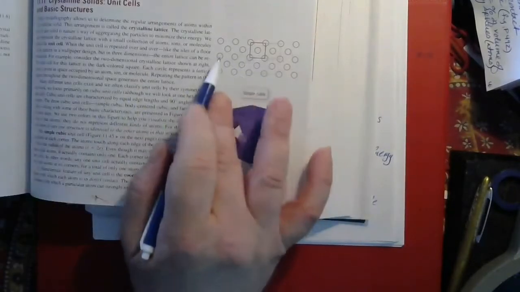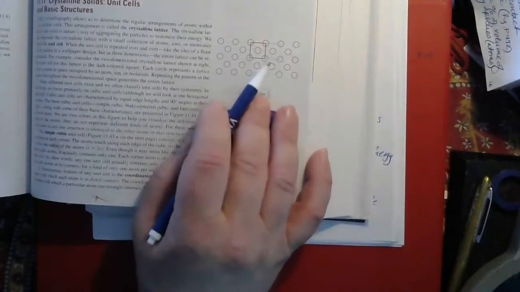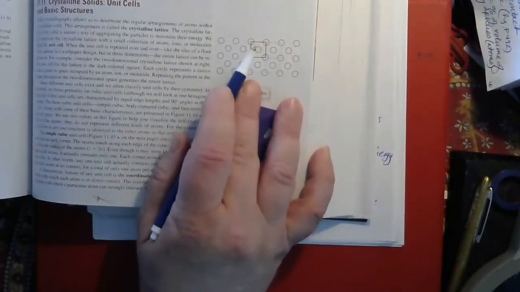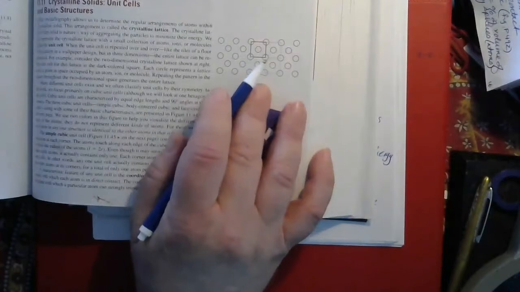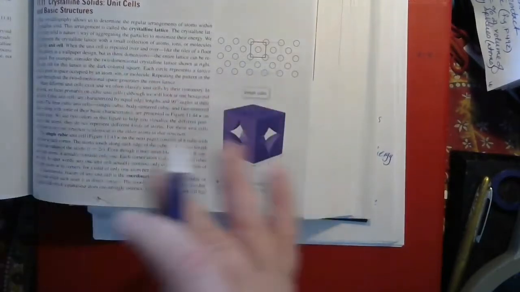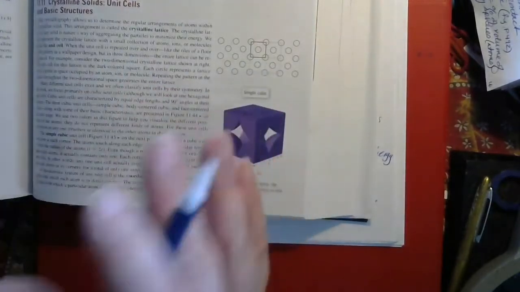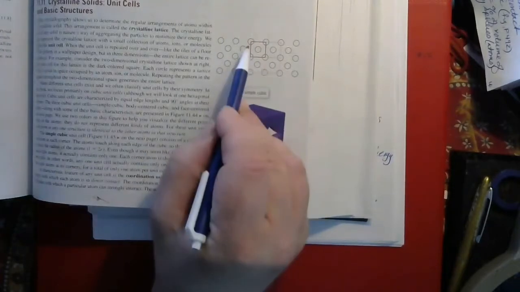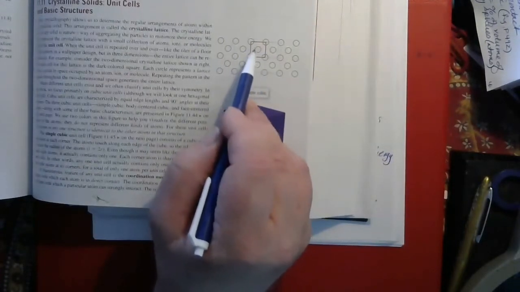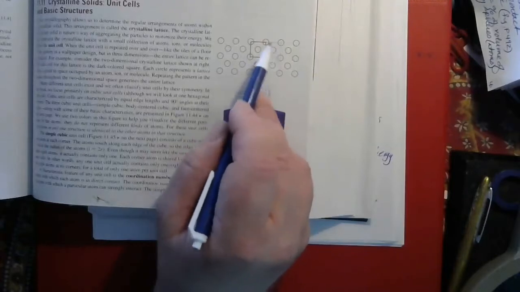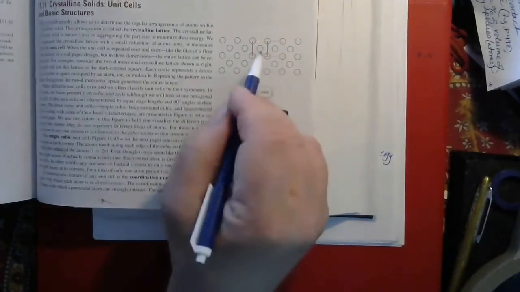And you'll notice that there's a repeating pattern of these circles. And if you map off a certain portion of this pattern, then you've got all the information you need to recreate the entire pattern just by repeating that one section over and over and over again. And in this case, the darker red square basically contains everything you need to reproduce the entire pattern.